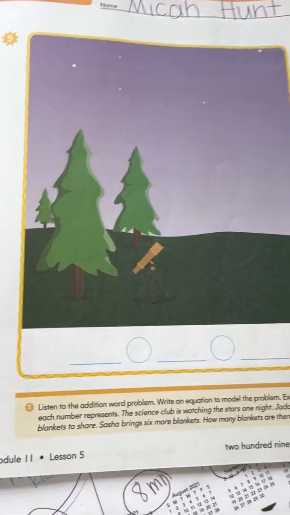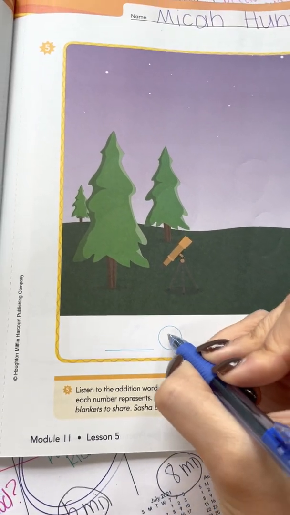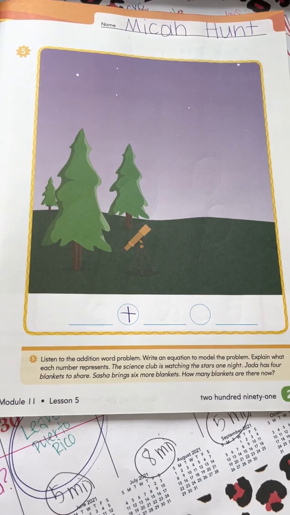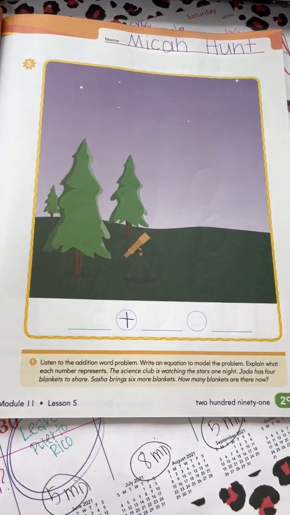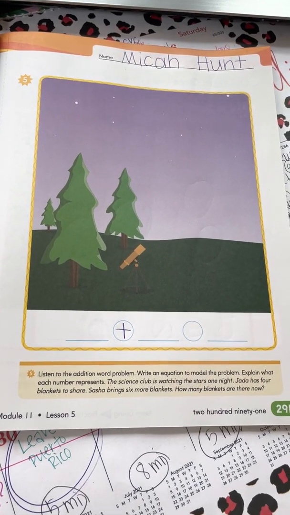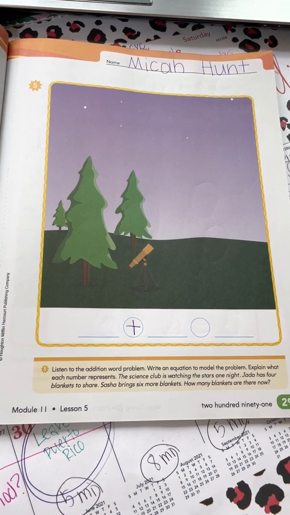Listen to the addition word problem. Guess what, guys? You heard that big word addition. Add that plus sign in there. Write an equation to model the problem. Equation is a number sentence. Explain what each number represents. What does it mean?